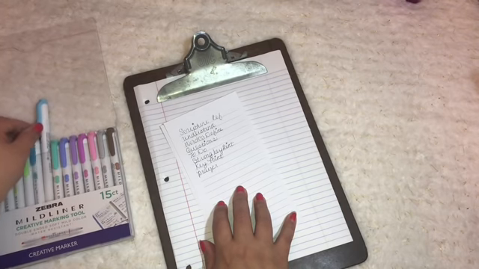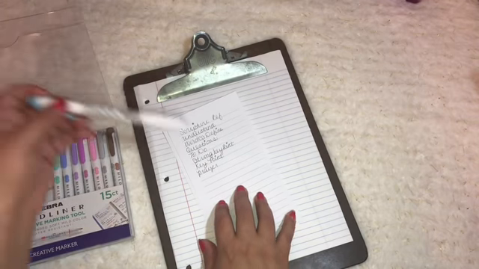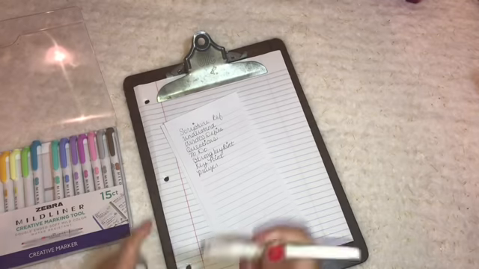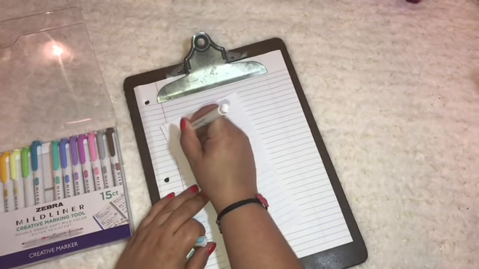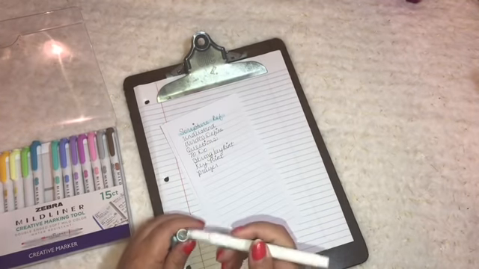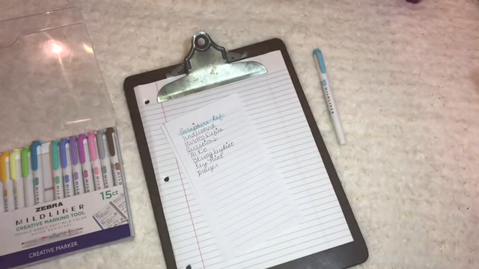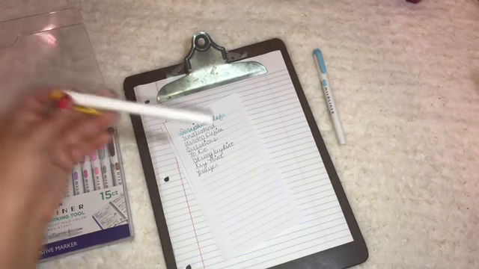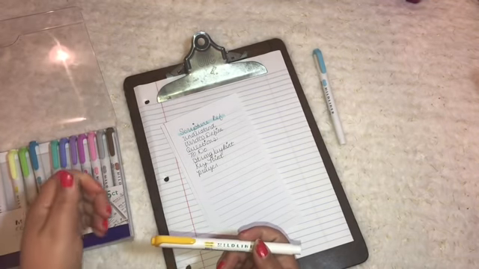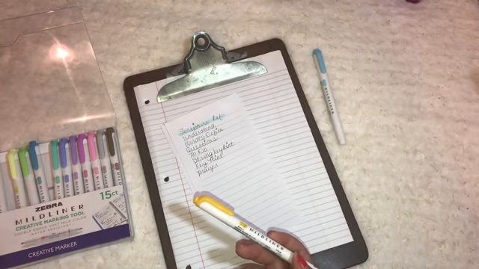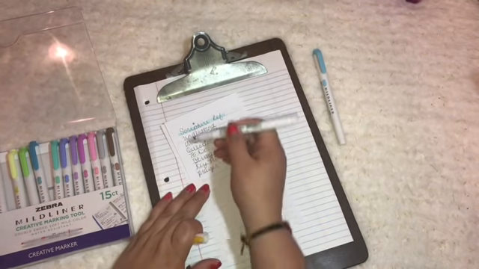So first, I know that blue is for scripture references. So I'll highlight this in blue, and I can put that to the side. And then what else off the top that I already know is this orangey color is what I use for questions.